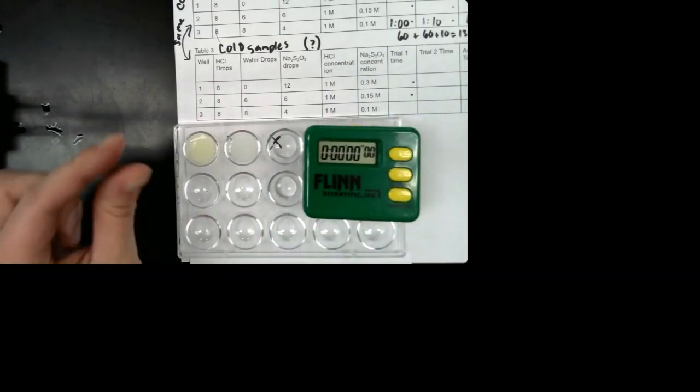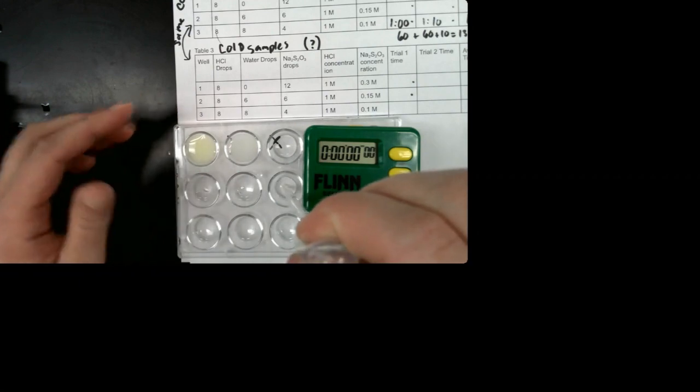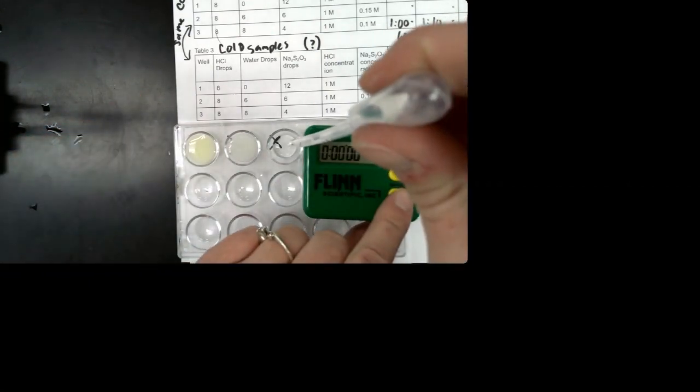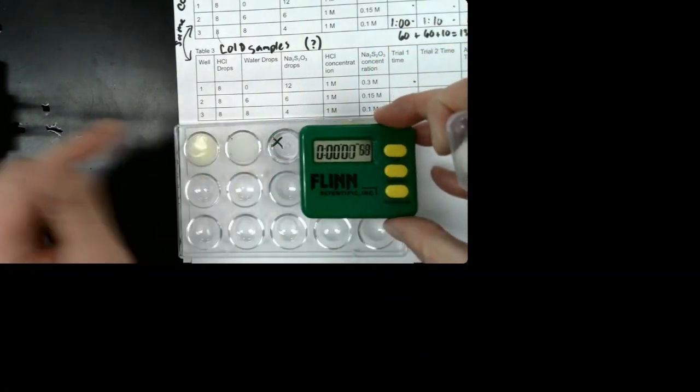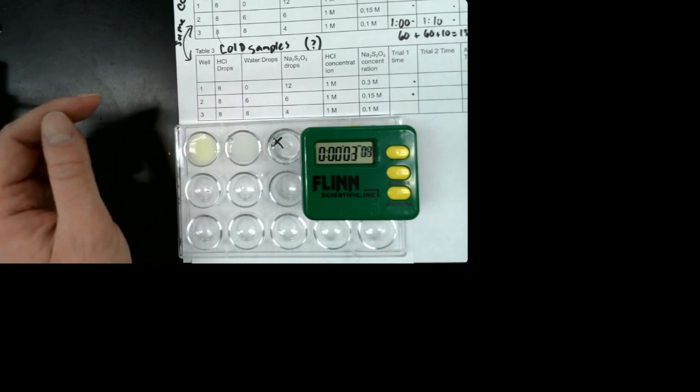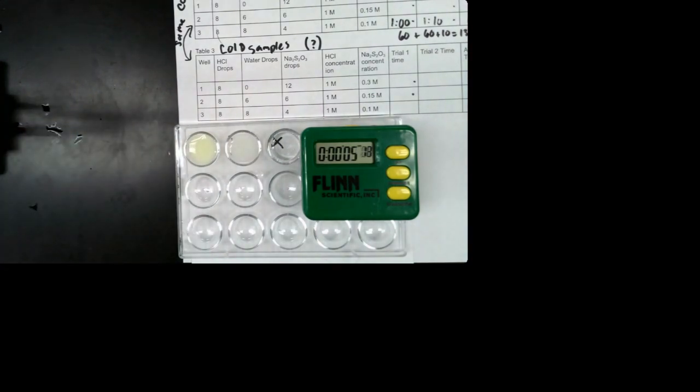And then our last one. For table 3, I'm going to suck up the hydrochloric acid and add the hydrochloric acid to well 3. And then push start. Oops, there we go. So once the X disappears on this one, you're going to put that in this box here. So write how long it took for the X to disappear.